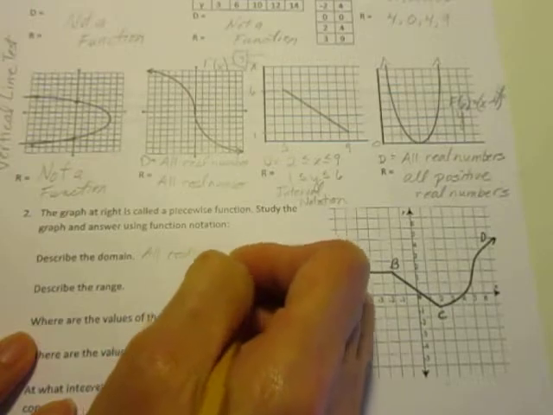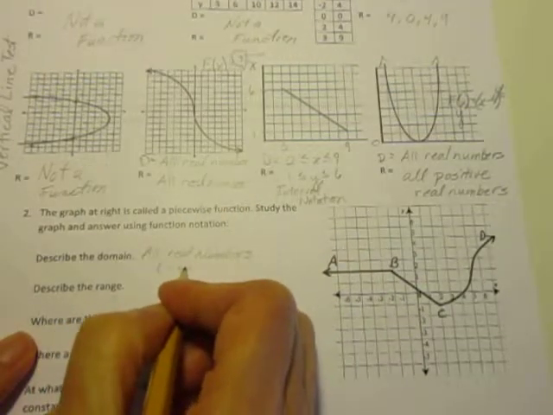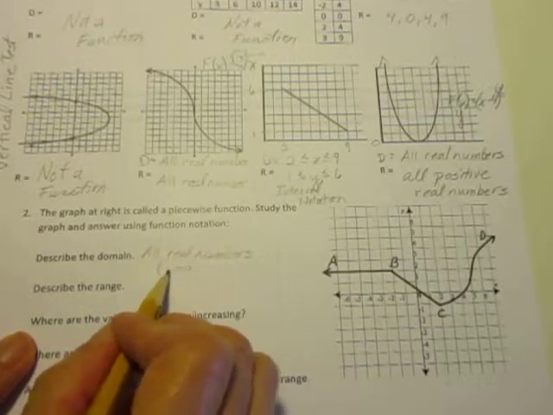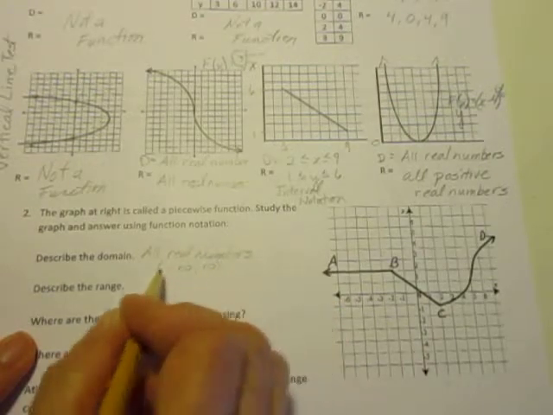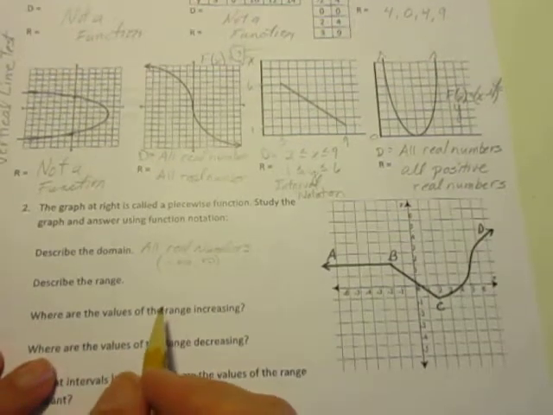for our domain. And you can identify that in set notation, which I started to do before, but I decided to do one thing at a time. I'm doing the sideways 8, and that's saying negative infinity to positive infinity, which is another way to identify all real numbers. So again, just some new notation.